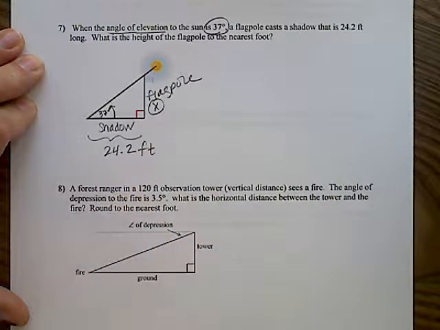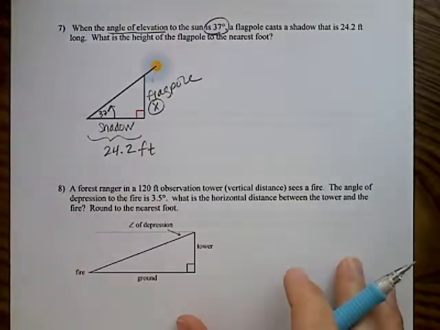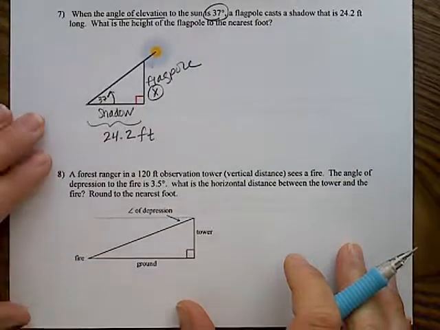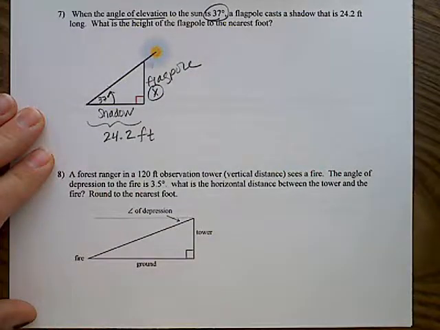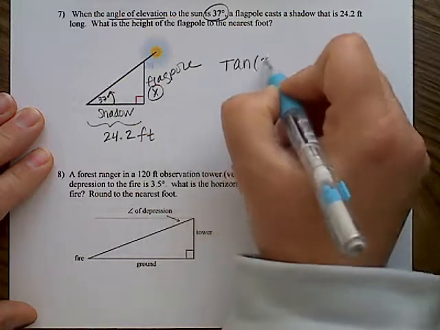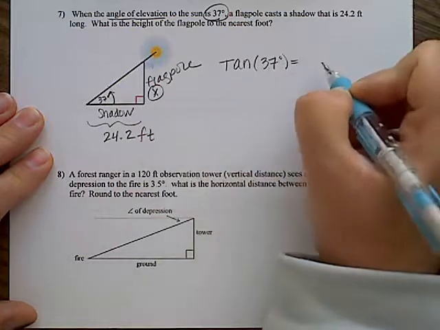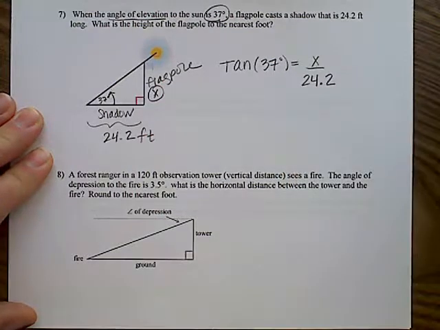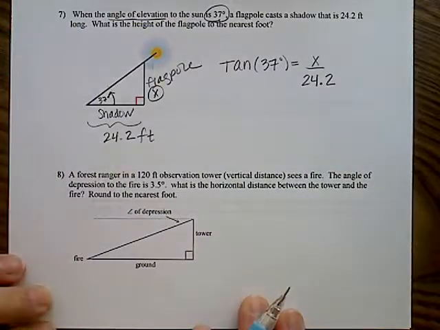Label the shadow on the ground, the height of the flagpole, and then we can use our trig ratio to solve. And hopefully you have the tangent ratio.